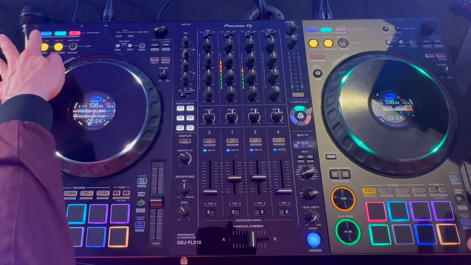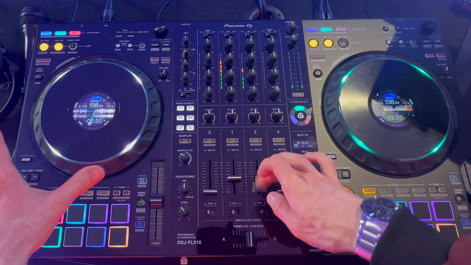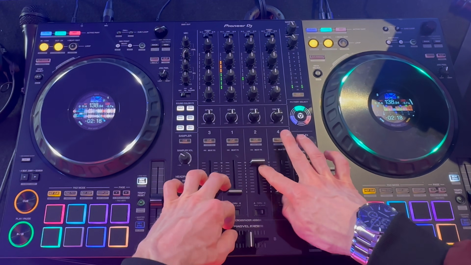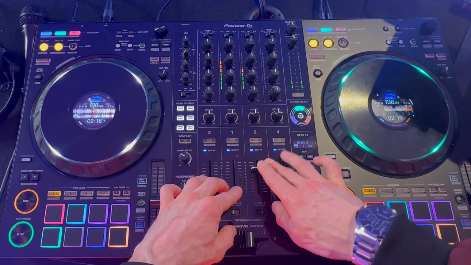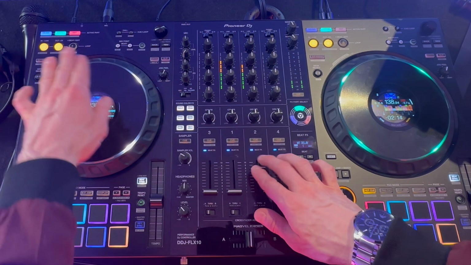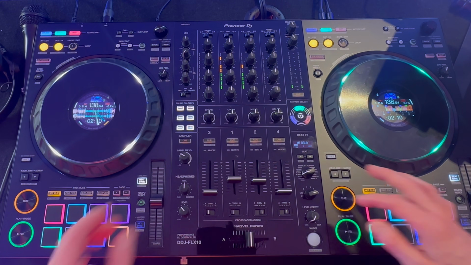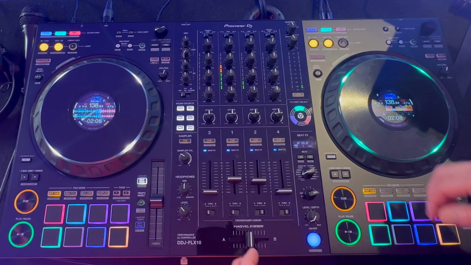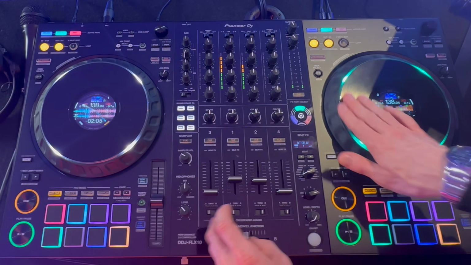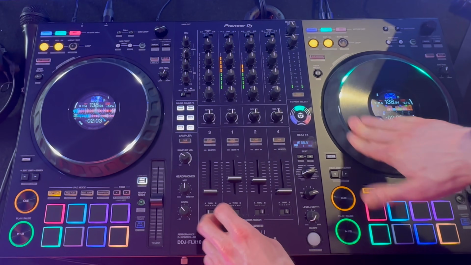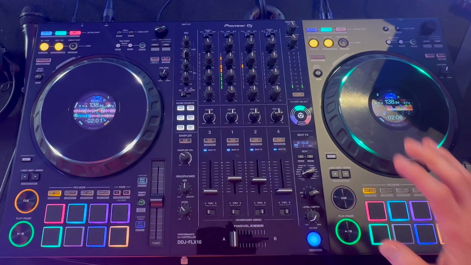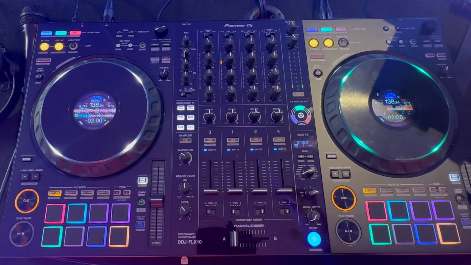Or you can select vocals again, and now you're playing vocals on both sides. This is just the vocals, and you can scratch with this too. Okay, so that's the first feature that I like.